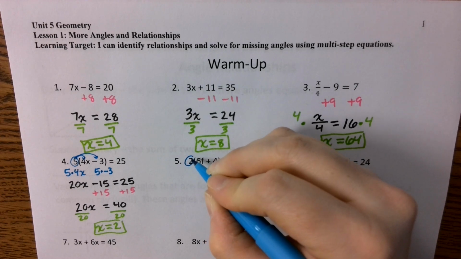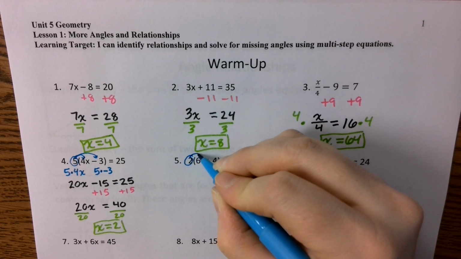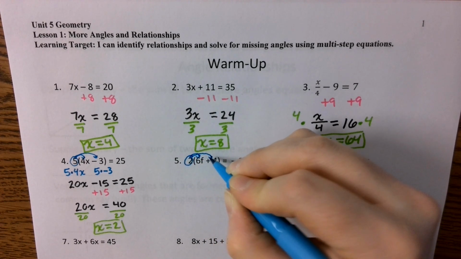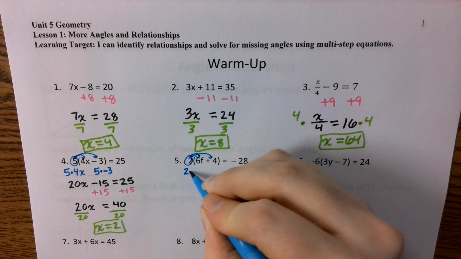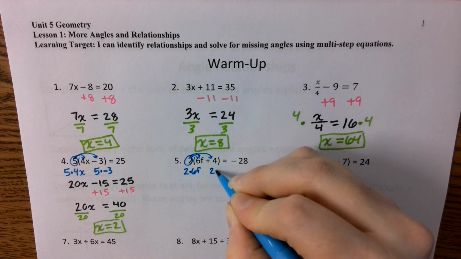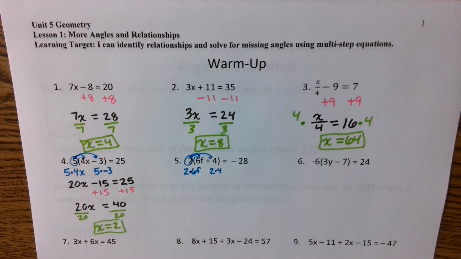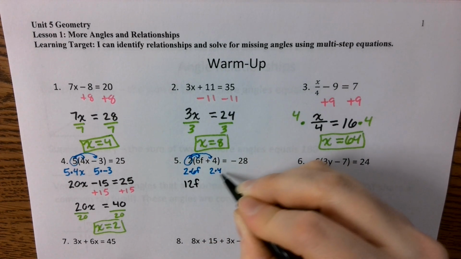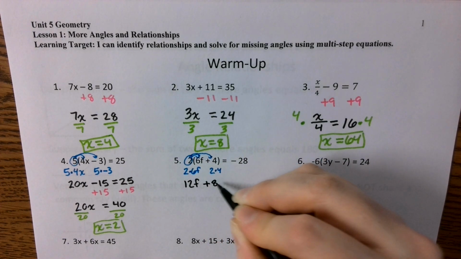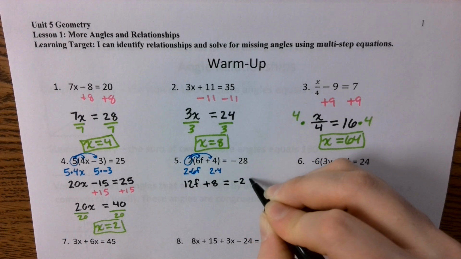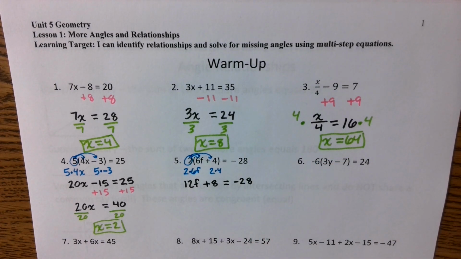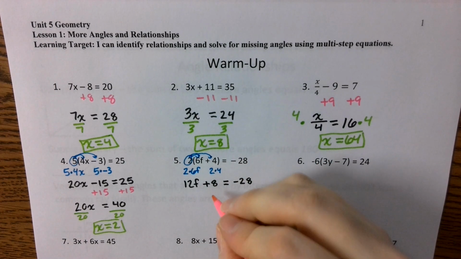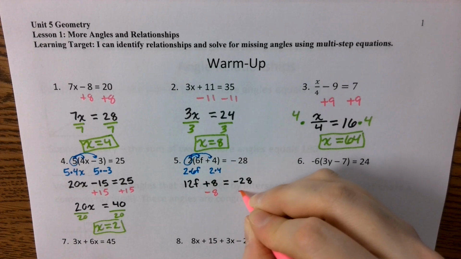Okay, so we have a 2 that's on the outside. We need to go ahead and distribute it to the 6f and to the positive 4. So that means we're doing 2 times 6f, and we're doing 2 times 4. 2 times the 6f is going to come out to 12f. 2 times 4 comes out to a positive 8, and the whole thing is equal to negative 28. Okay, now we go ahead and start by solving with subtracting 8 from both sides.